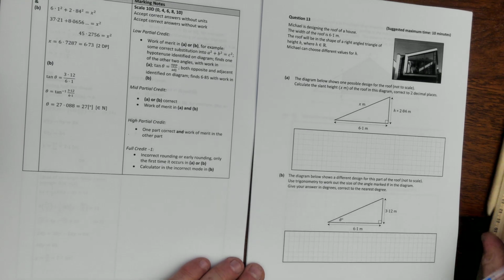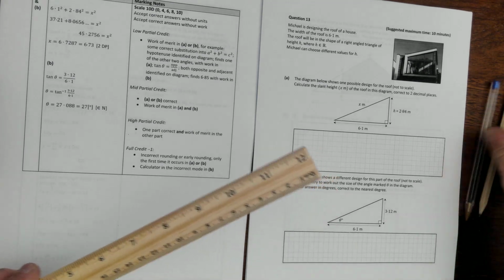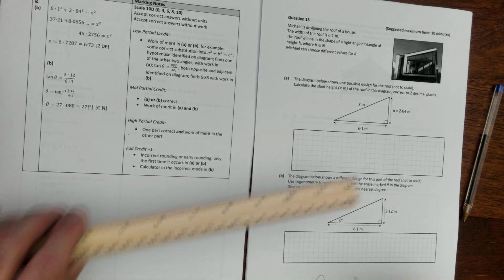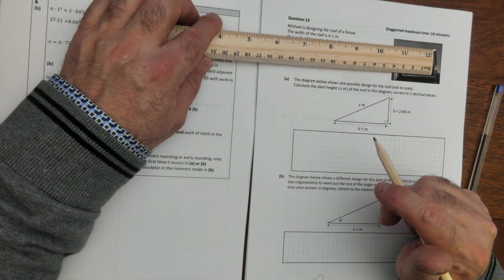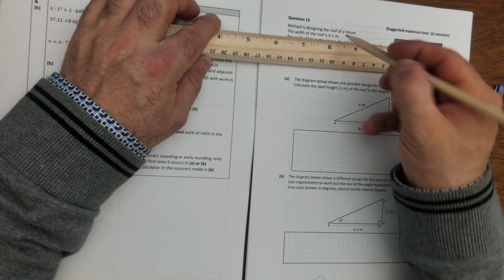Okay, welcome back, students. So we're on to question 13 on the 2024 paper. So Michael is designing the roof of a house. The width of the roof is 6.1.